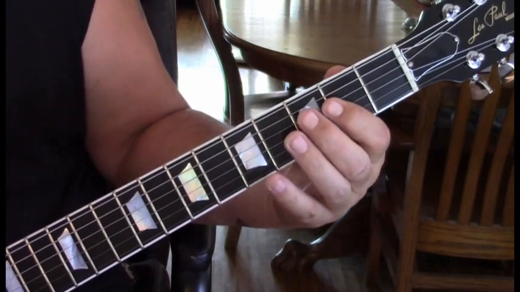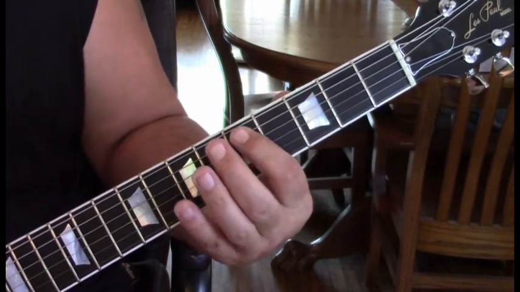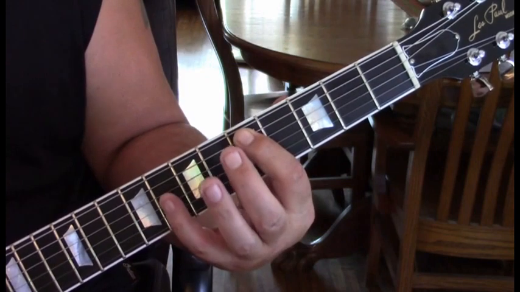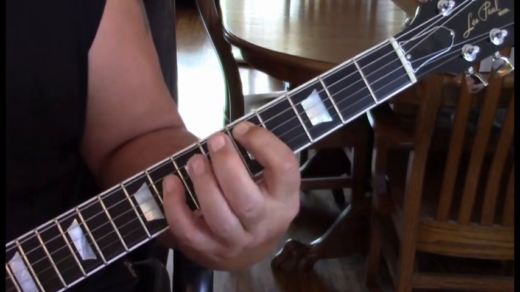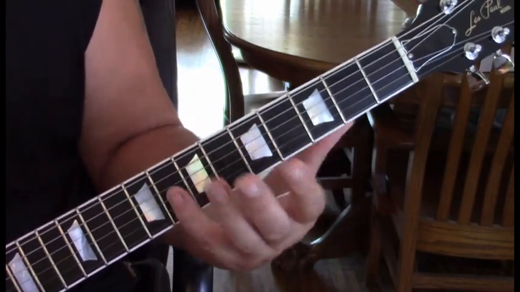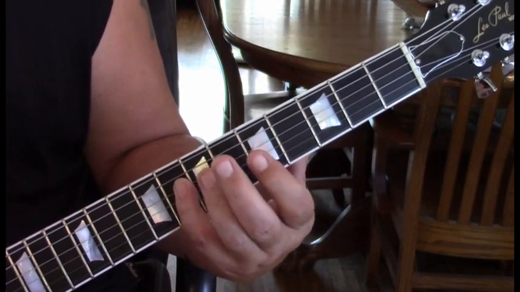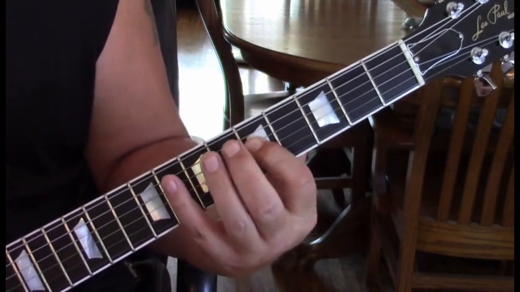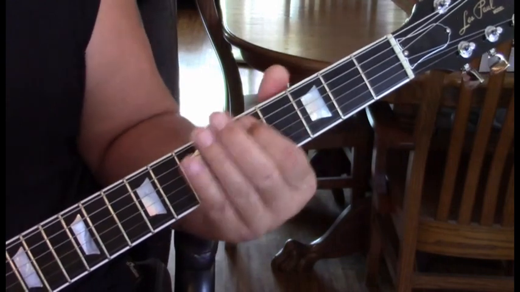Alright, the next 2 licks are slid into. We're going to slide back into 5, this time with our first finger. Because we're using our pinky to stretch up to 8 on the 4th string, back to 5, to 8 on the 5th.